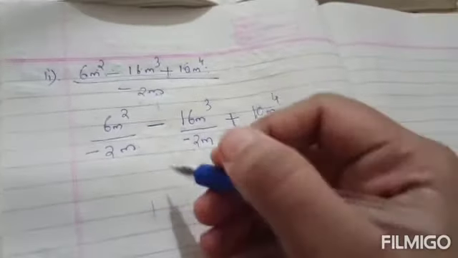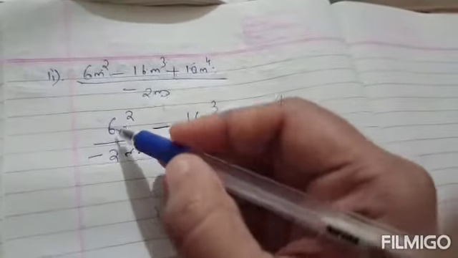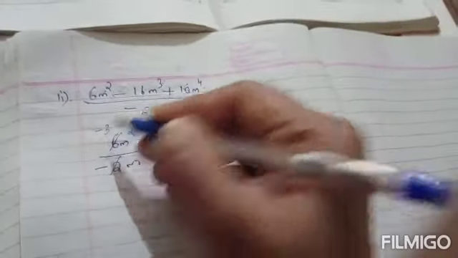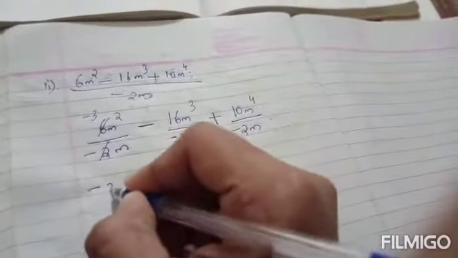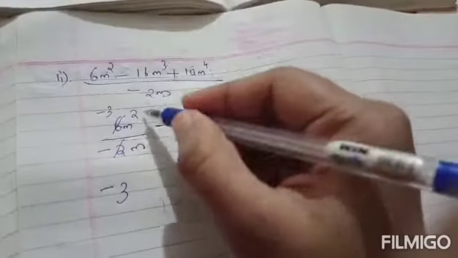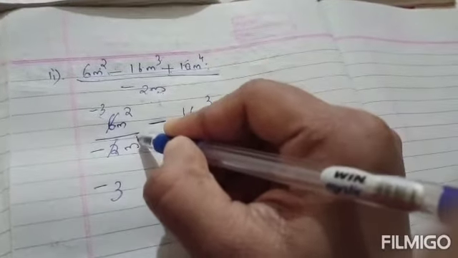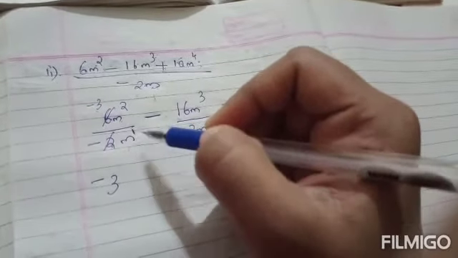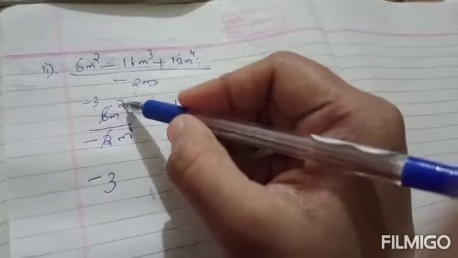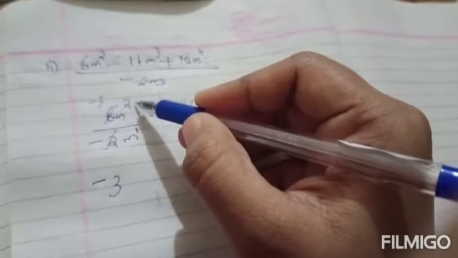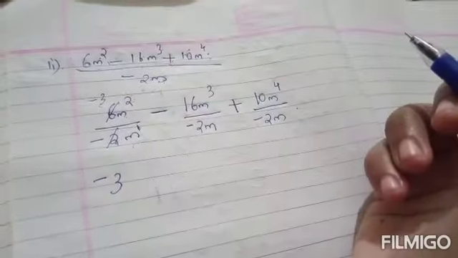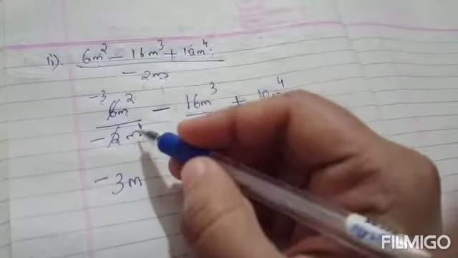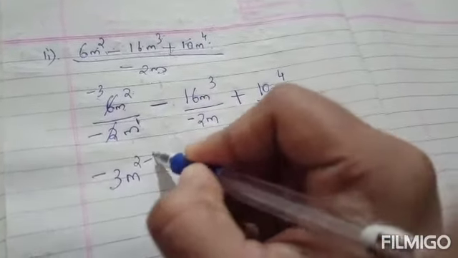Now you can divide. So 6 by minus 2, it is minus 3. Now minus 3, m square by m. M means it is m raised to 1. So a raised to m by a raised to n equals a raised to m minus n if m is greater than n. So here m equals 2 and n equals 1. So m raised to 2 by m raised to 1, it is m raised to 2 minus 1.